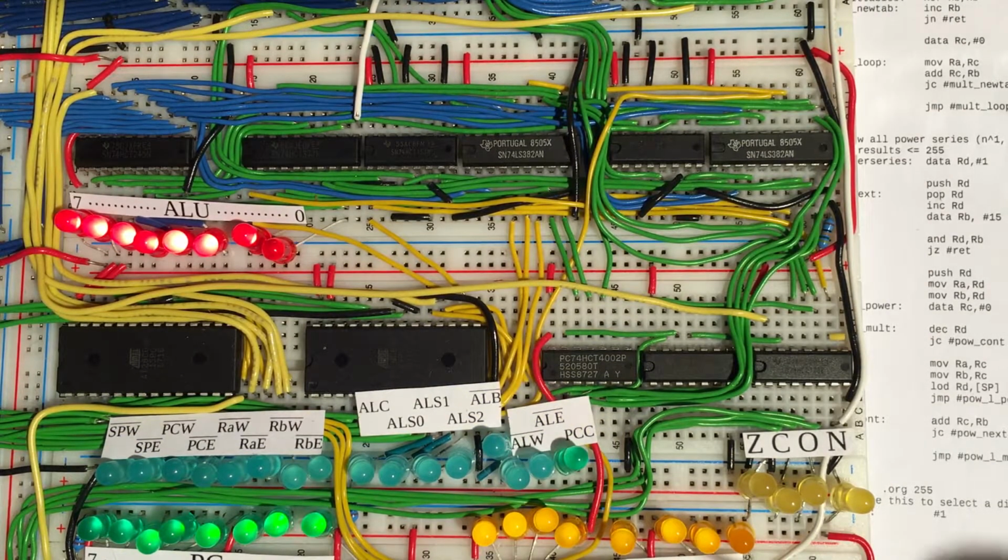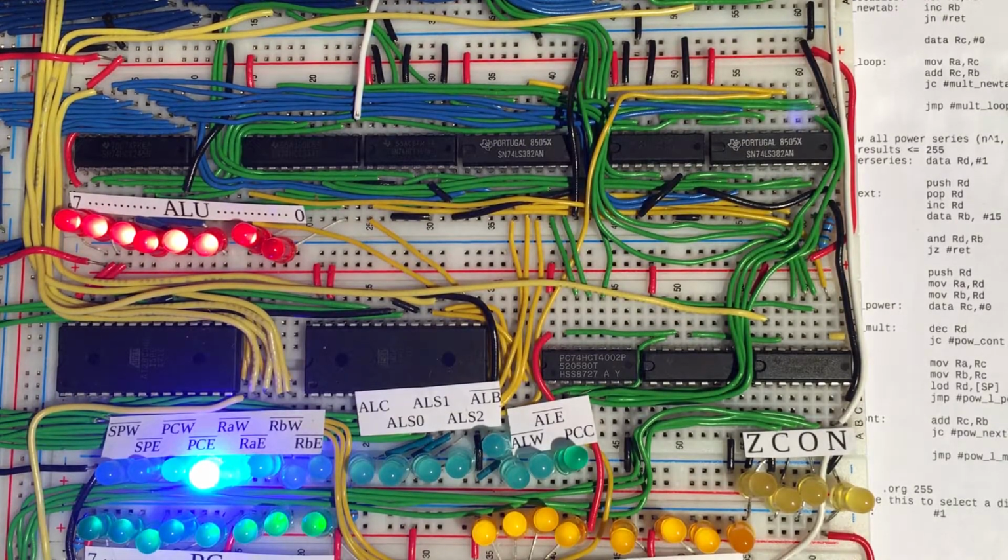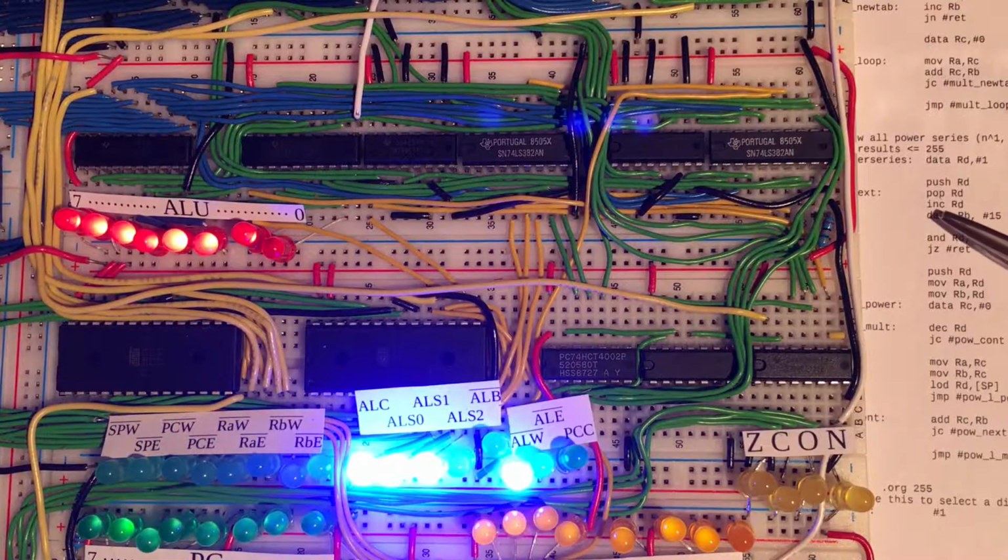And so at the same time, it's also going to read the value of the D register, which you can't see right now. And the memory contents are going to be written into that D register. And so that's one example of an ALU operation. And the next instruction is increase the D register.